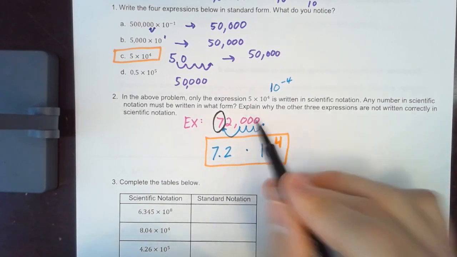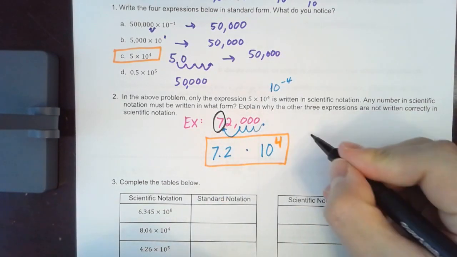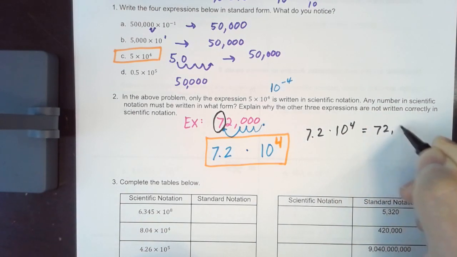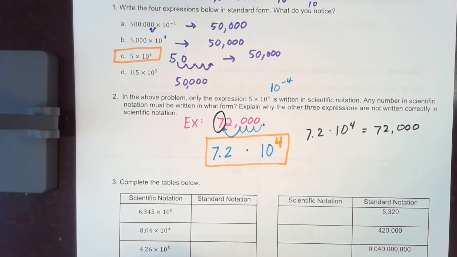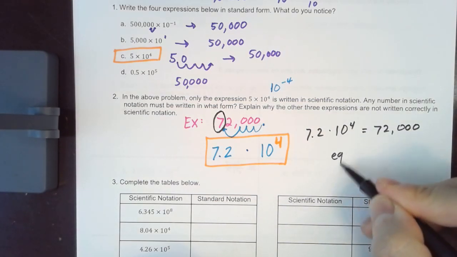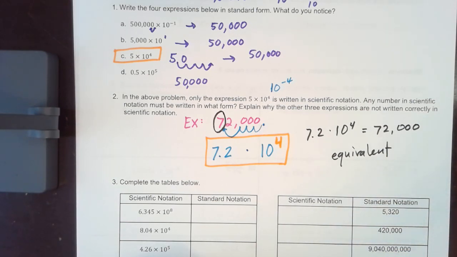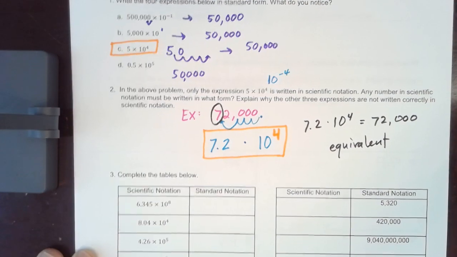7.2 times 10 to the fourth is equivalent to 72,000. Okay. That was my example with scientific notation.